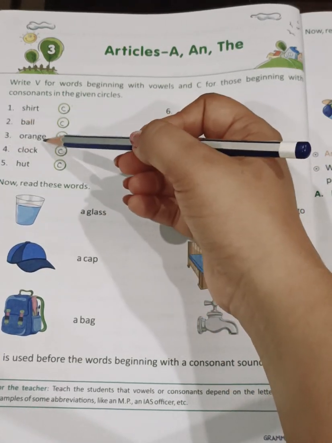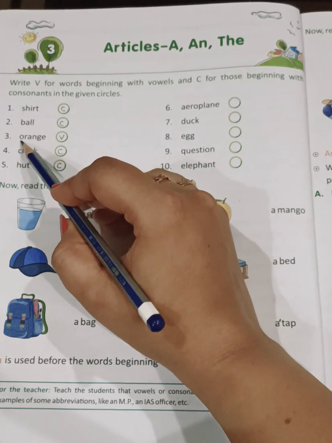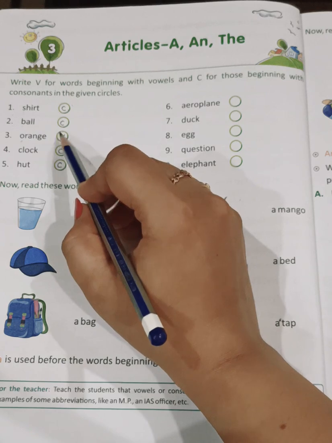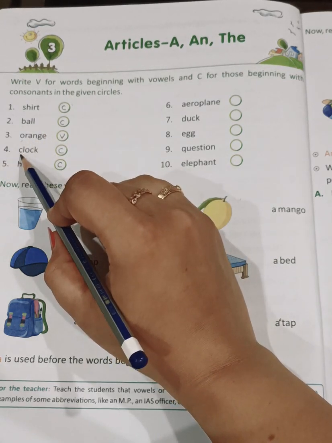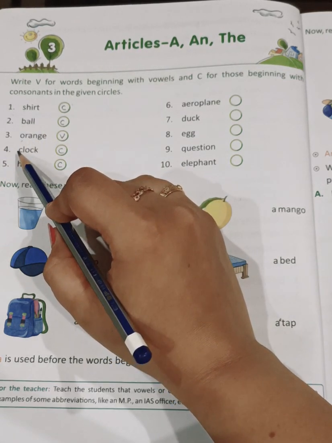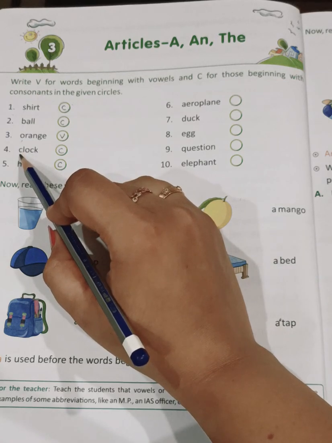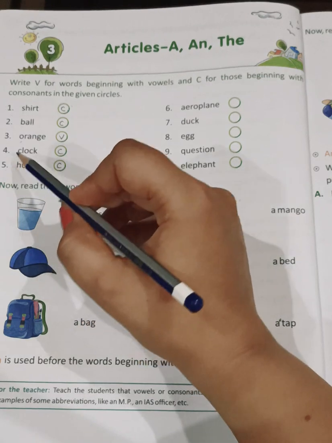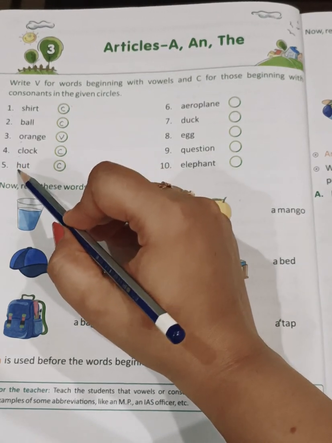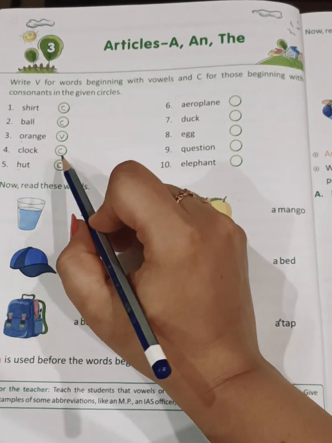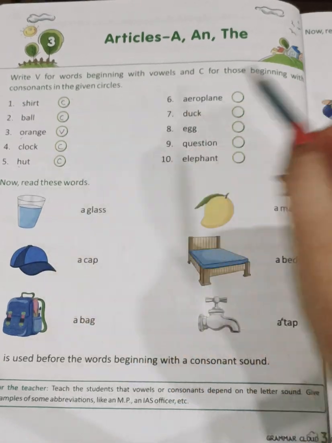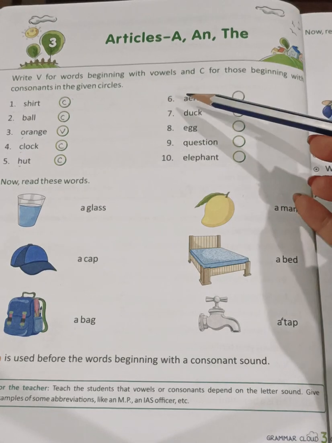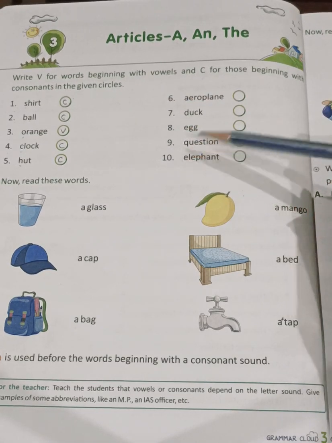Number 3, orange. It starts with O. O is a vowel. So we will write here V. Number 4, clock. It starts with C. So it is a consonant and we will write here C. Number 5, hut. It starts with H. So we will write here consonant. So understood students? In this way you have to complete 6 to 10 in homework.